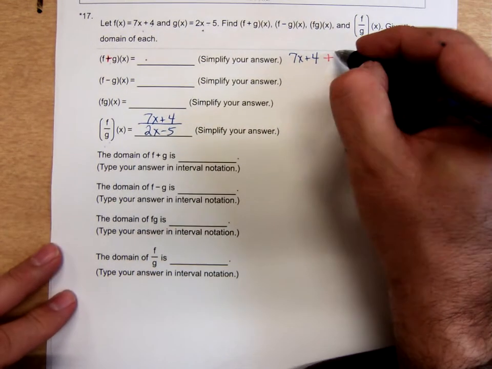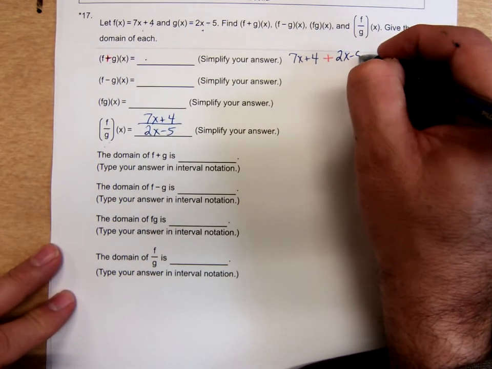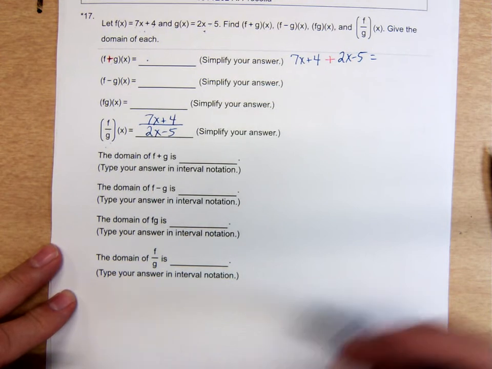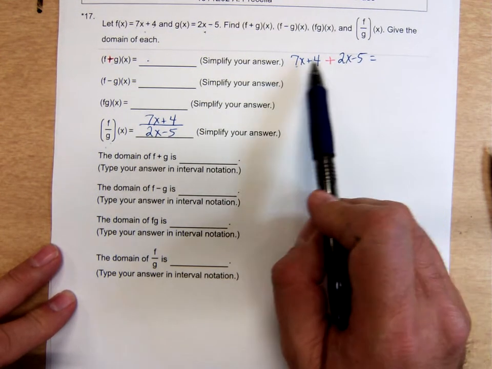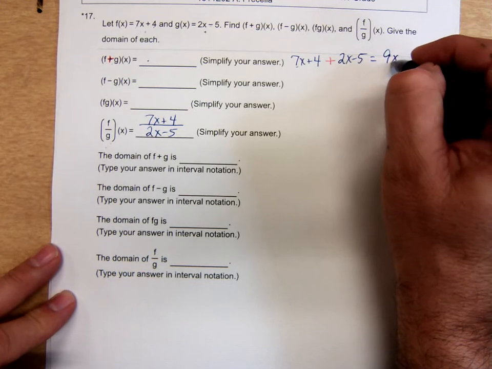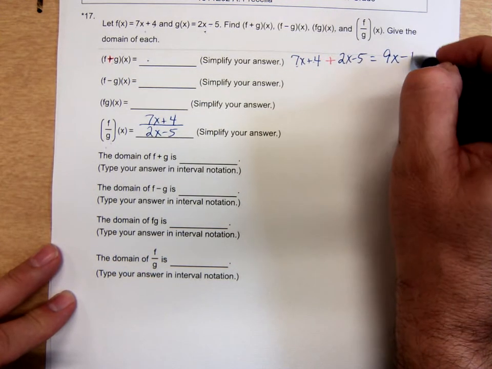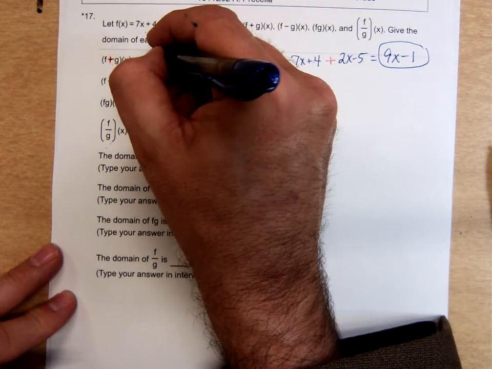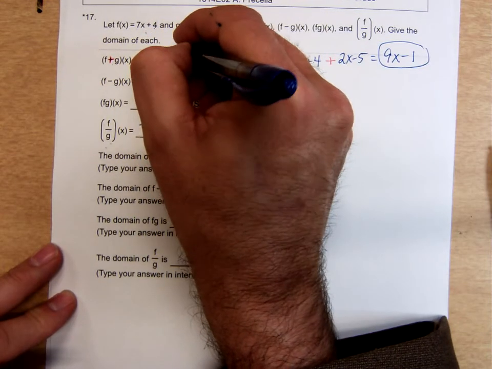To find f plus g, you're just going to add the like terms. Combine the like terms. What would we have? A 9x and a minus 1. 9x minus 1. That's f plus g.